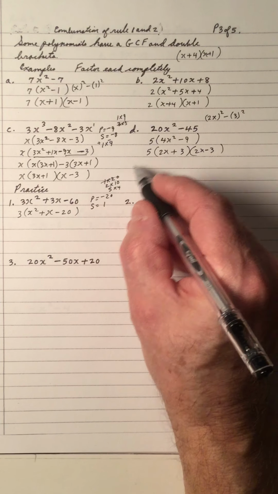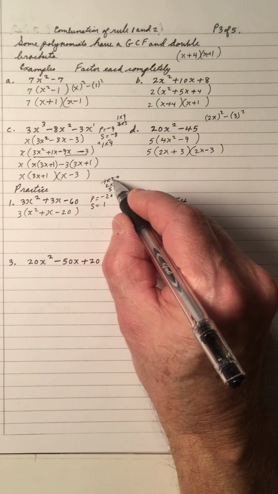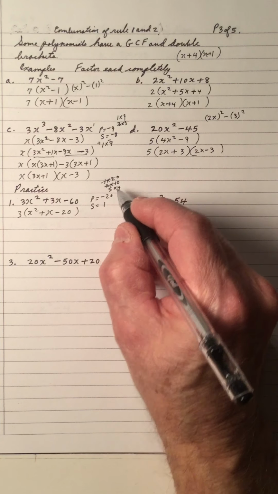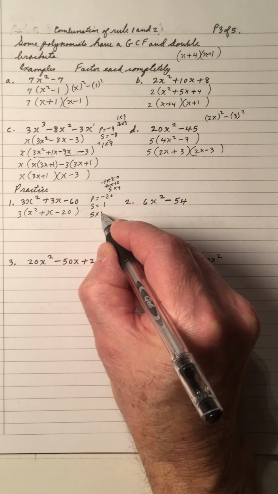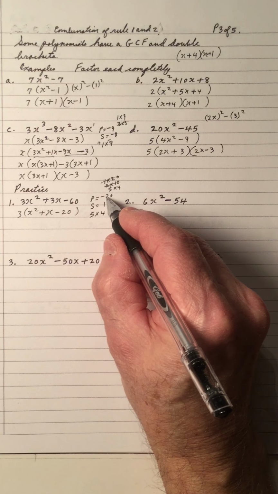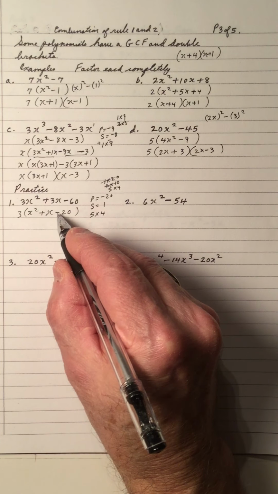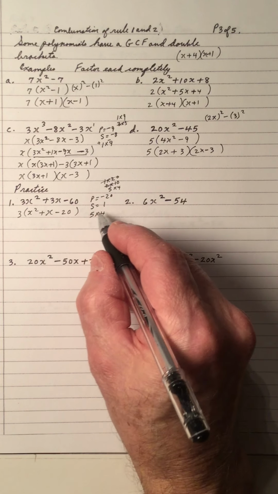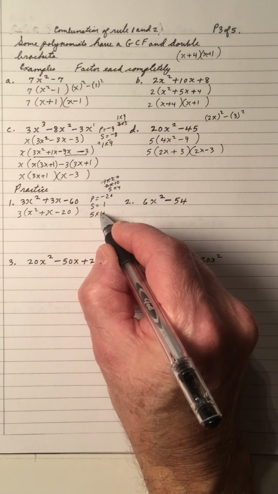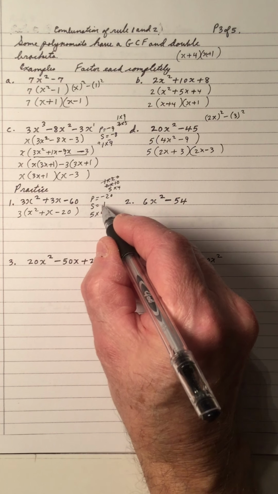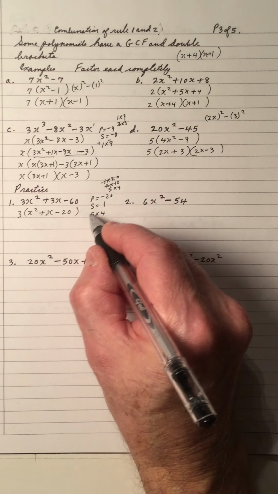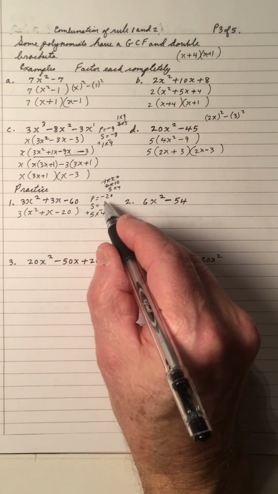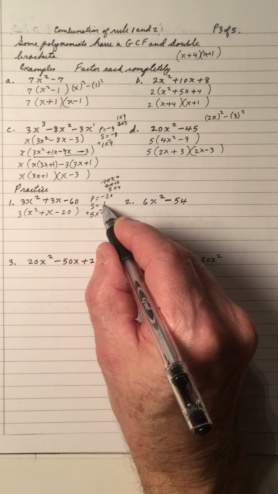And 20 and 1? Nope. If you get 21 or 19, 2 and 10 gives you a 12 or an 8. So 5 and 4 are the factors. But the product is negative, so the signs have to be a plus and a minus. So I get a positive 5, negative 4, negative 5, positive 4. But since the sum is positive 1, I get a positive 5 and a negative 4. Check. Multiply: negative 20. Add: 1.